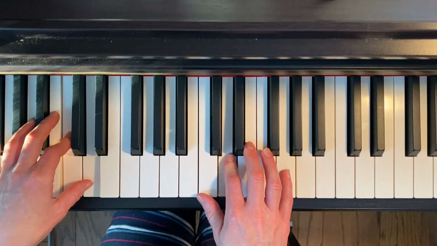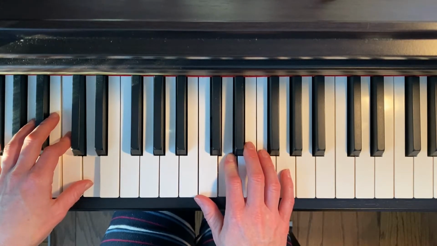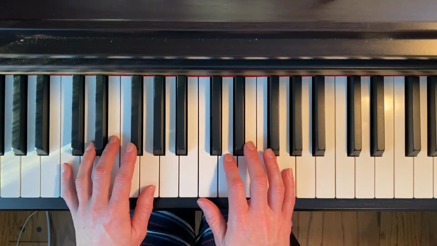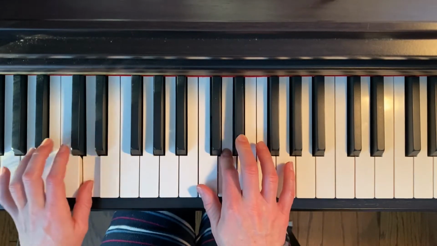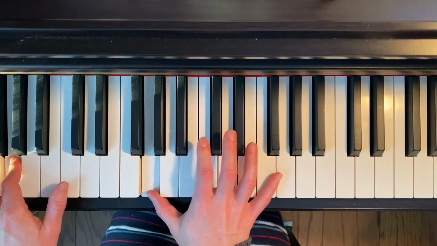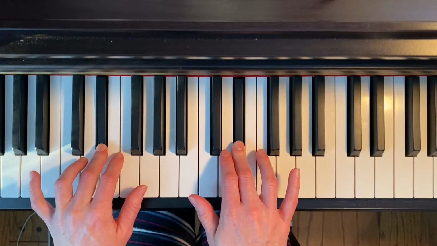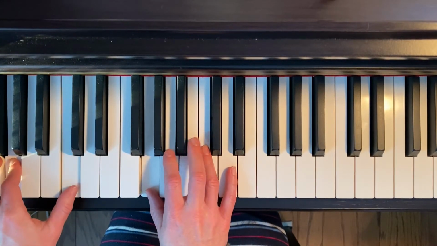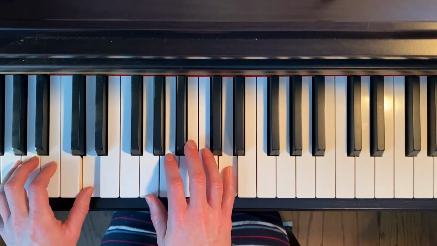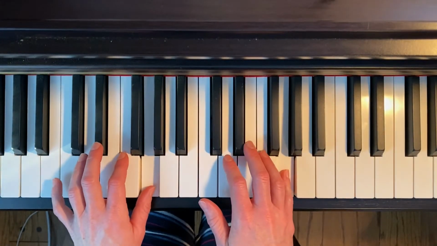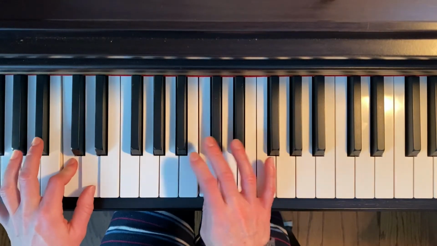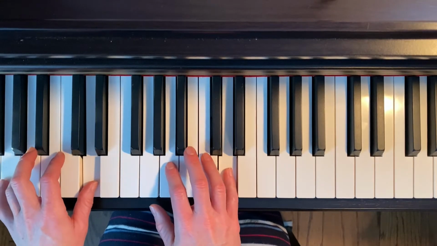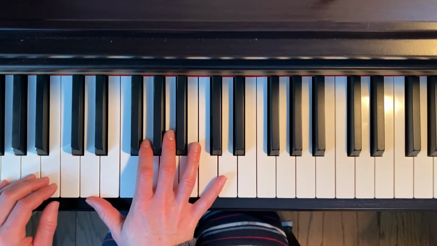Then I actually came up with something that sounds a little better to do here than just the chord. I'm going to play the same thing with my right and my left. So E flat, B flat. Okay, so I'll do that one more time. Lock it down. Whoops. And then you can start back at the beginning.